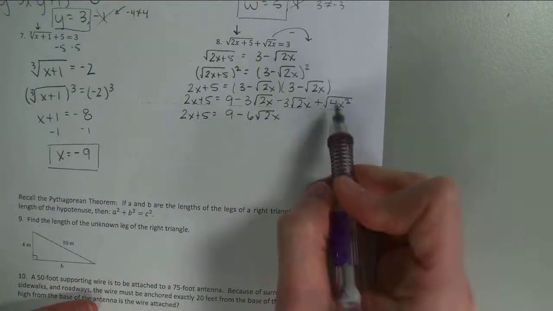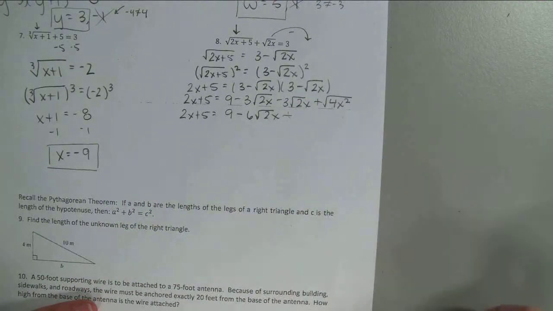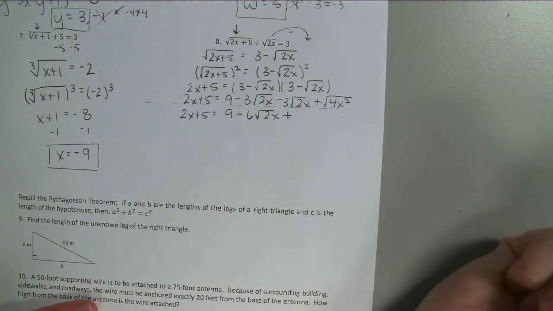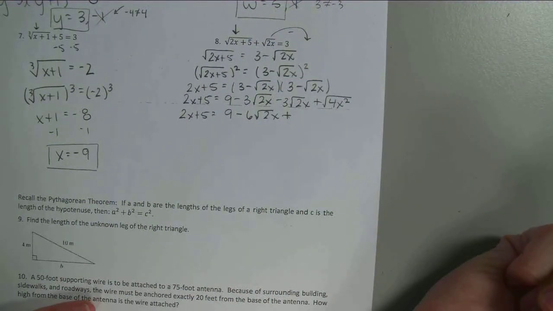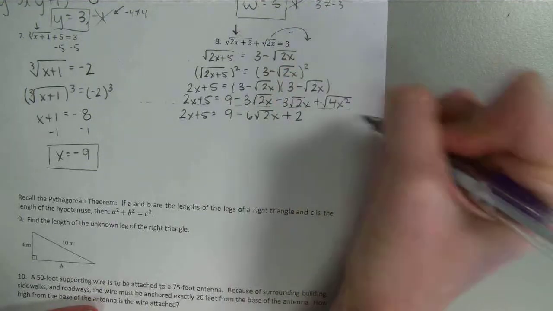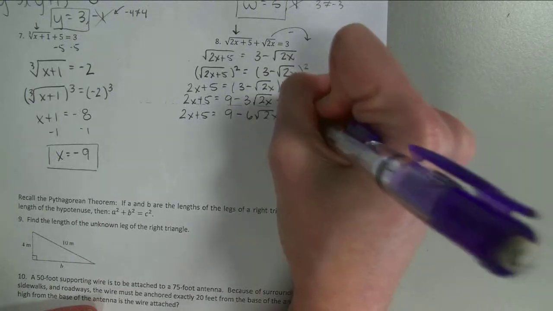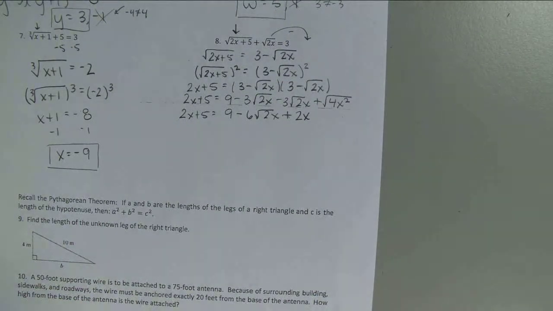And then what can we do with the square root of 4x squared? We can break it down. What's the square root of 4? 2. And what's the square root of x squared? x. So even though it looks like we had a handful of roots there, we really didn't, once we combined them and then once we broke them down.